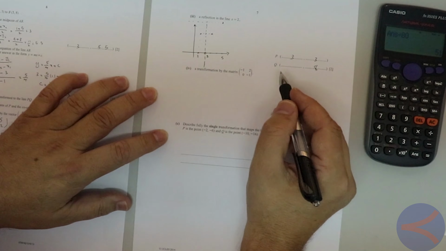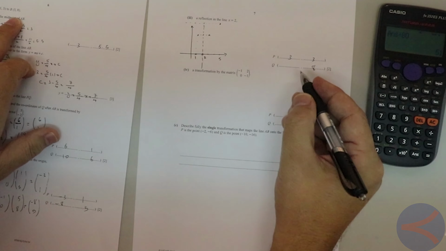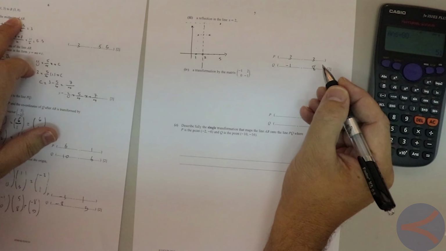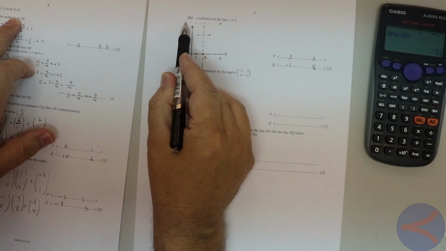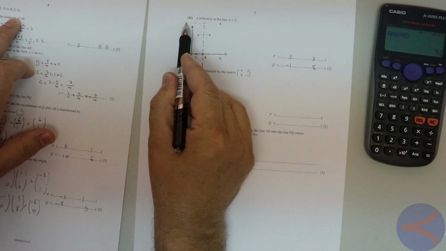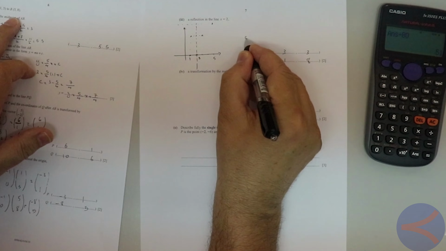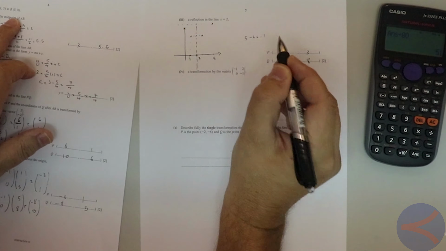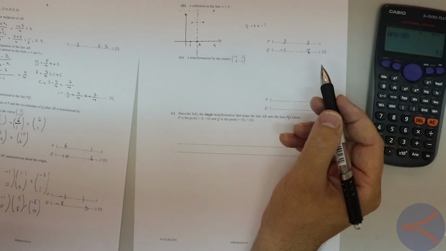The point was 5, therefore you are going to reach negative 1. You can write 5 minus 6, you are getting negative 1. Anyhow, the answer is negative 1 and 8.